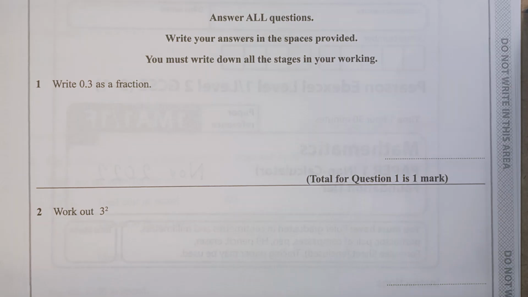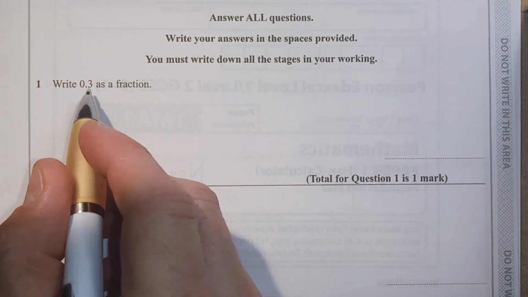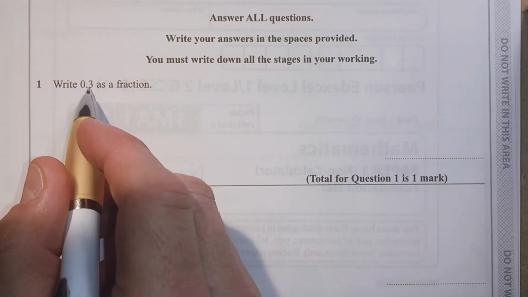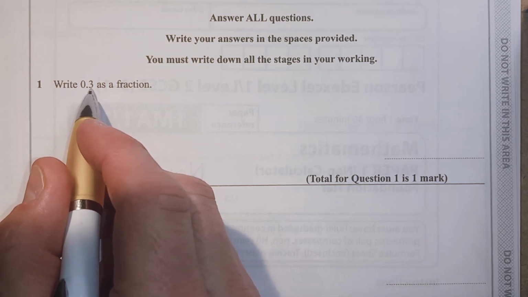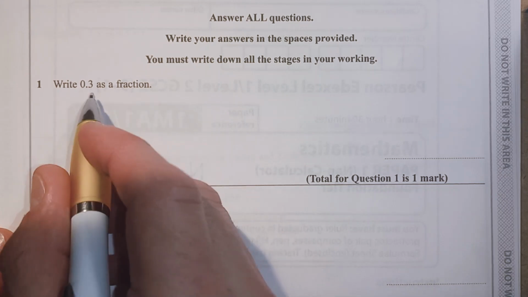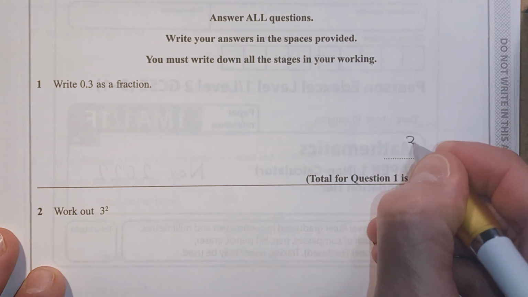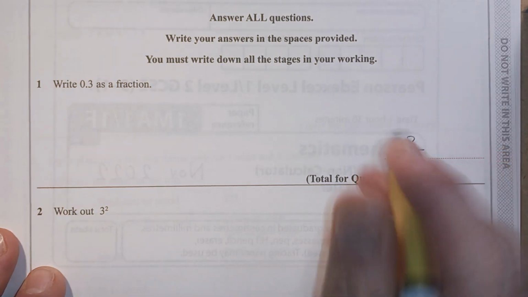Question 1. Write 0.3 as a fraction. So if we think of our decimals, the first digit after the decimal point is the tenths, and we've got 3 of them. So we've got 3 tenths.